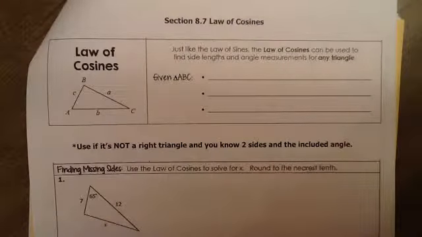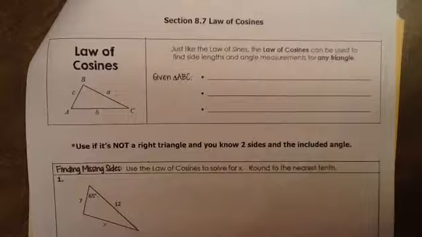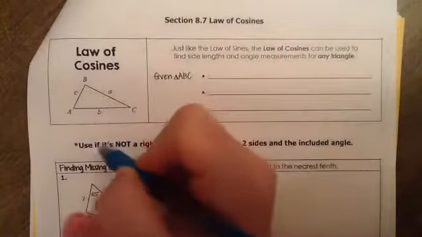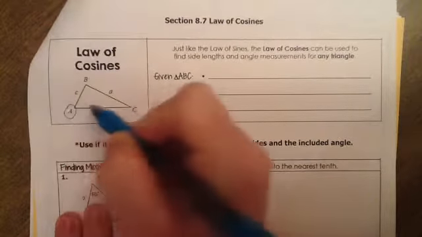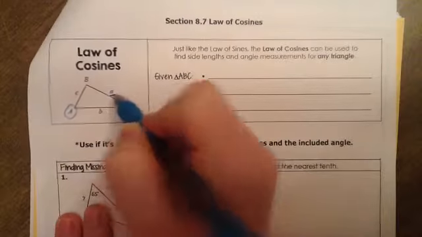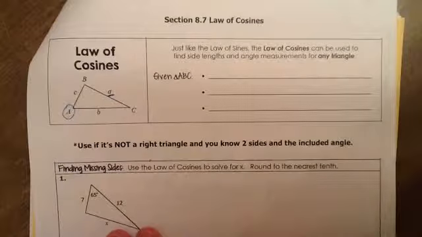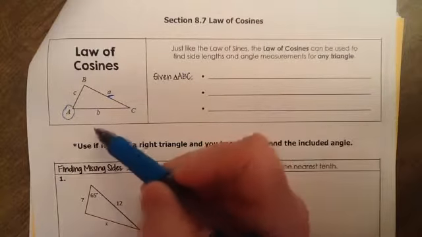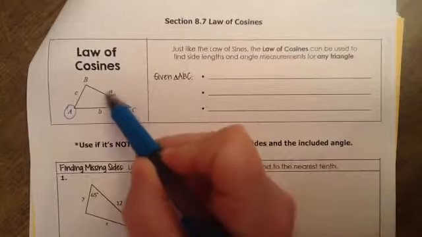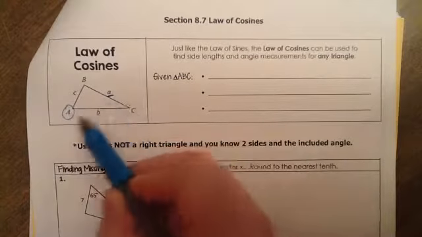The law of cosines can also be used to find side lengths and angle measurements for any triangle. So this works for non-right triangles. Okay. The key here is that you are going to be given an angle and an unknown side. So here you're going to know two sides and an angle. So let's just say I know the angle but not the side. So these two go together.